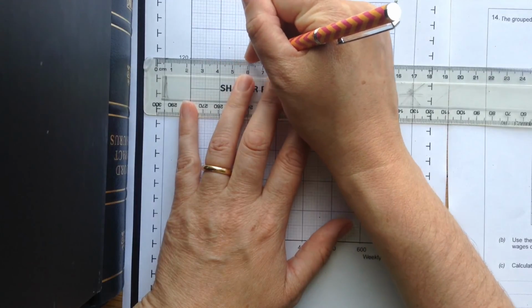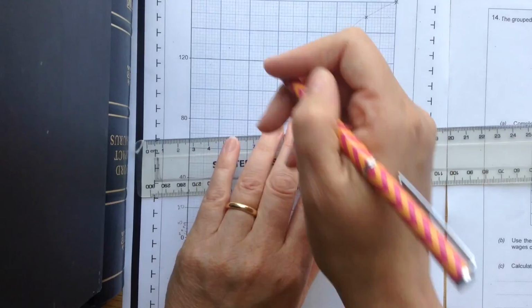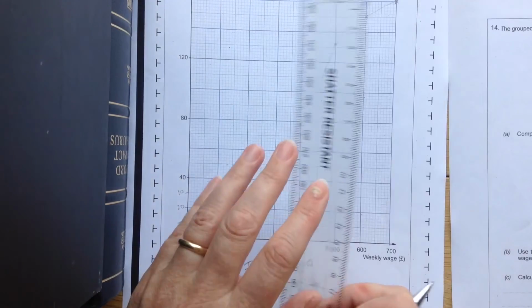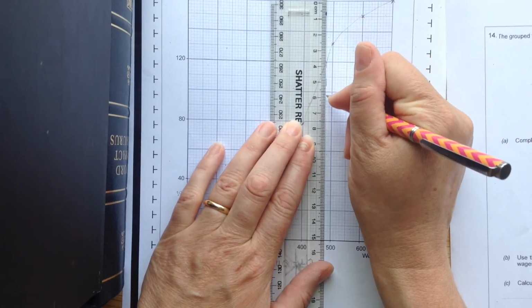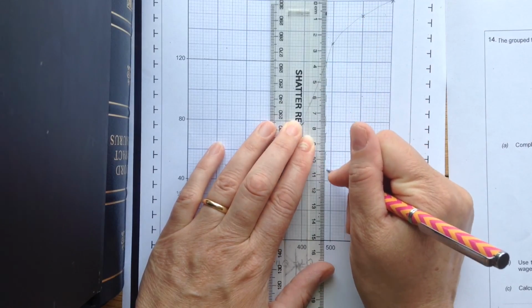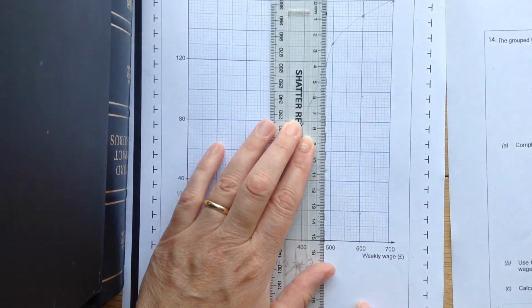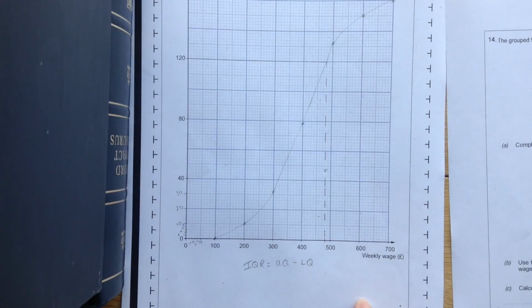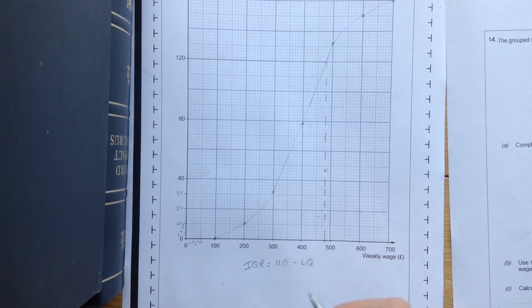Draw it on, so the examiner can see what you're doing. And down. And on my diagram, the upper quartile is 480. Minus the lower quartile. Well, that's a quarter of the way up, across and down.